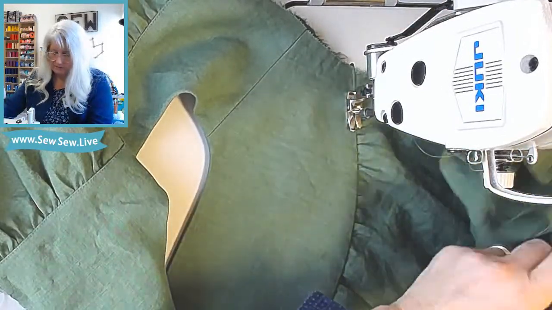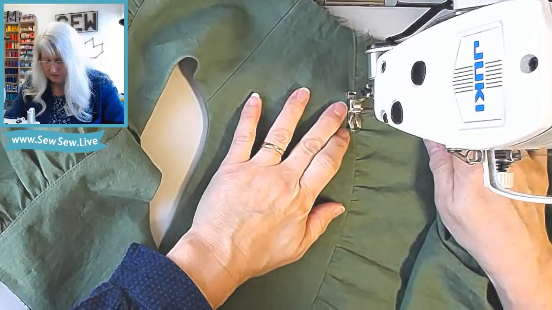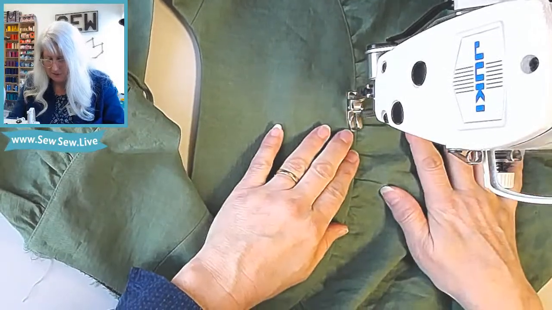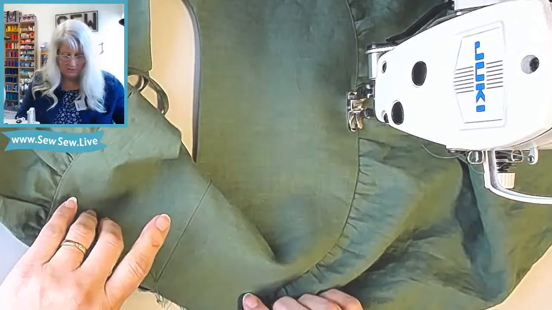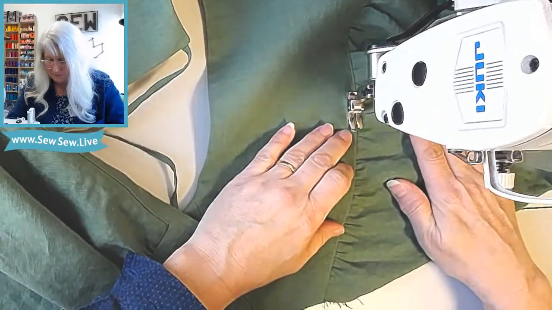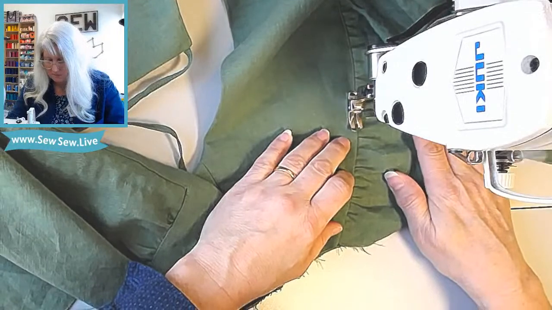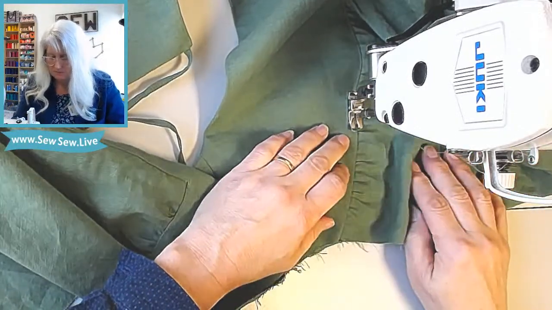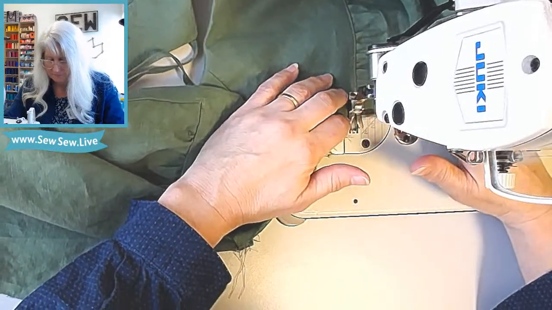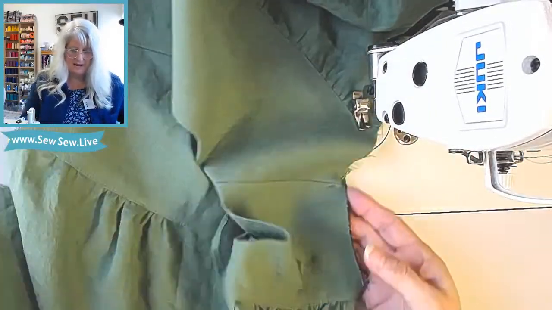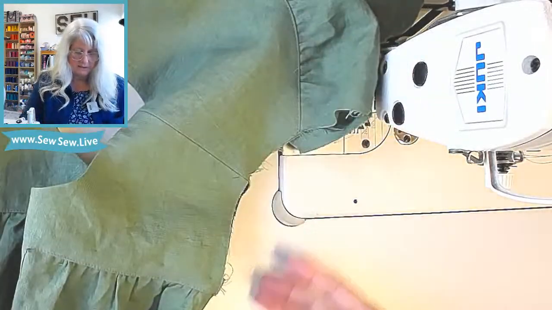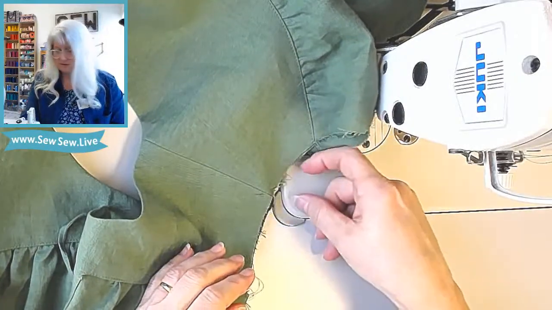I was going for that kind of clean, top stitched look. But now that I am top stitching it, I really love the way it looks. Ow, ow, ow. All right. So now it looks like the front. That looks so much better than the top stitching I just did for this video.